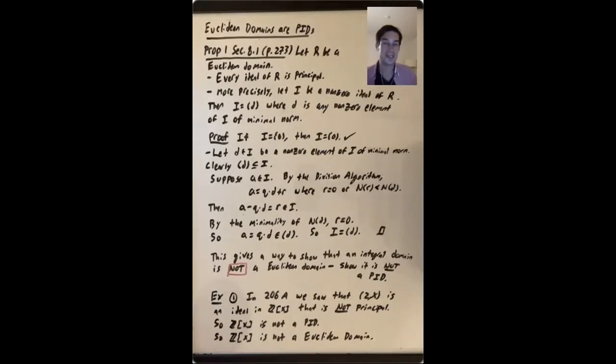So I'm going to pause and erase. And the last thing that I'll do is give another example where we show that a ring is not a Euclidean domain by showing that it's not a PID, by showing that there is one particular ideal that is not a principal ideal.